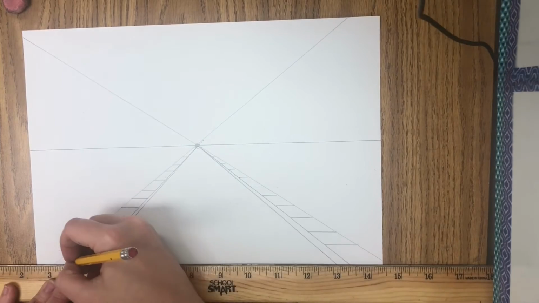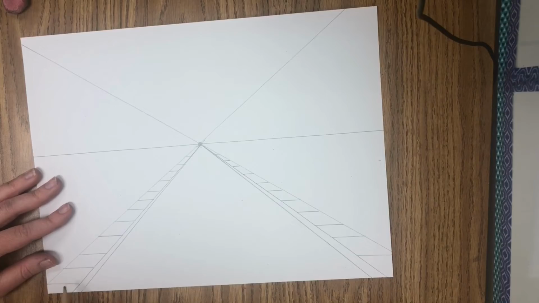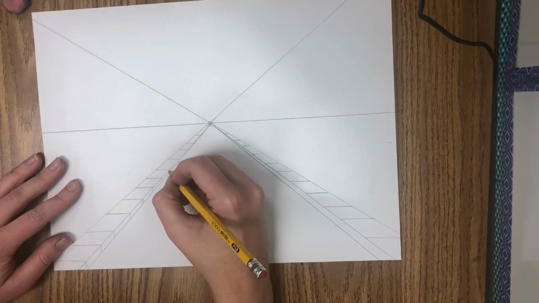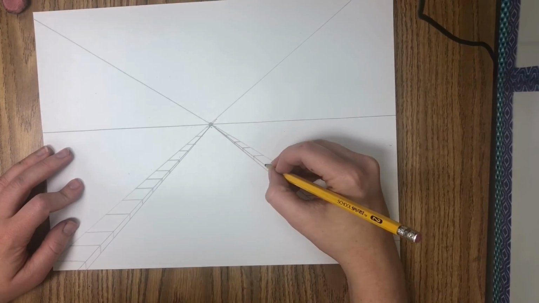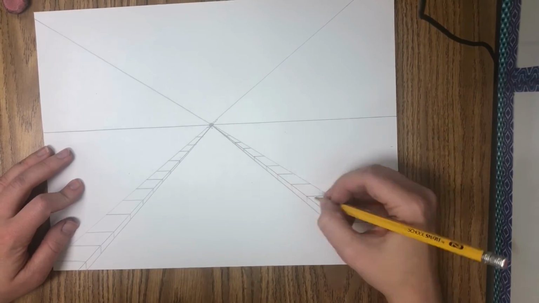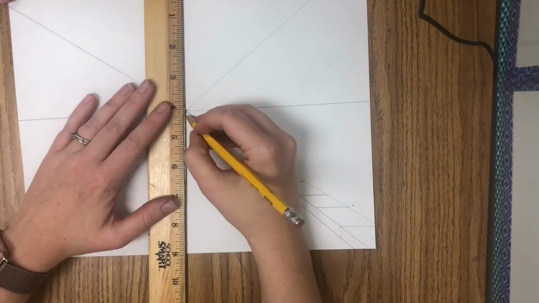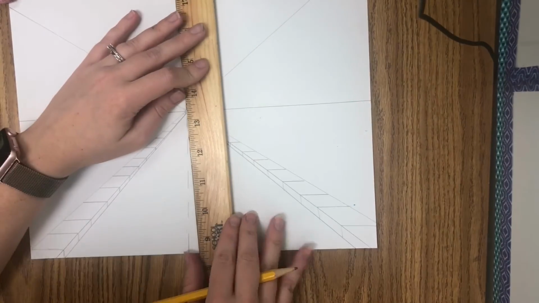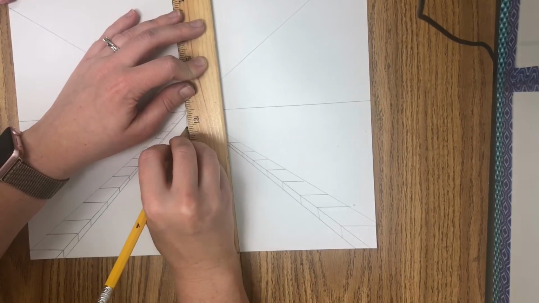So you are the artist. You are going to decide what your street that we're working on today is going to look like. In fact, it doesn't even have to be a street. You could do a railroad, you could do a river. It just has to be some type of pathway. You are the artist. You make that choice. But no matter what I'm drawing, if it is something that is supposed to go back into space, it is going to the vanishing point, and I am using my ruler to help me draw that.